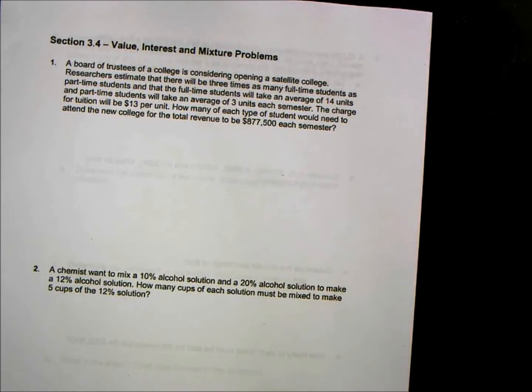All right, number 1 says, a board of trustees of a college is considering opening a satellite college. Researchers estimate that there will be 3 times as many full-time students as part-time students, and that the full-time students will take an average of 14 units, and part-time students will take an average of 3 units each semester. The charge for tuition will be $13 per unit. How many of each type of student would need to attend the college for the total revenue to be $877,500 each semester?